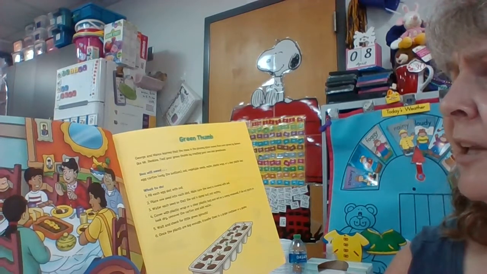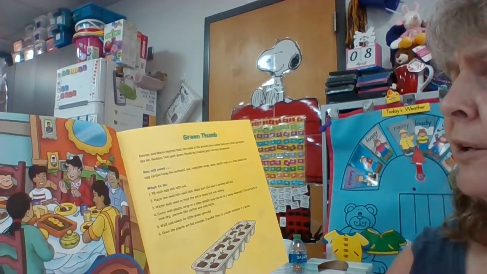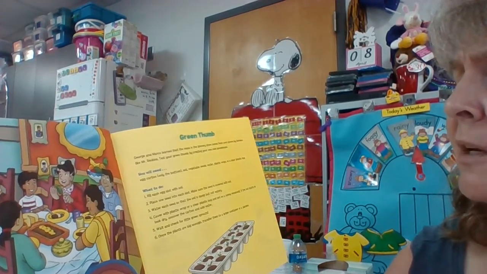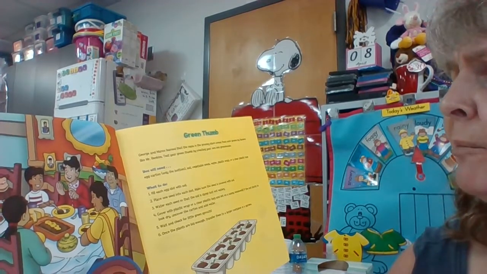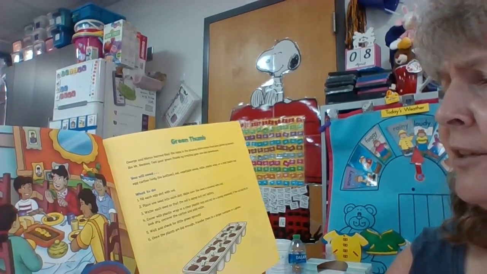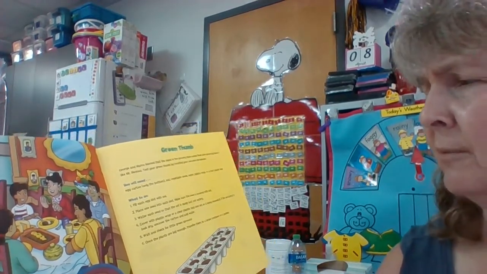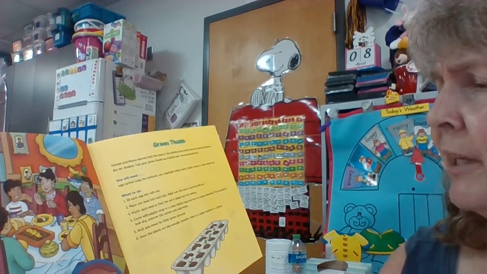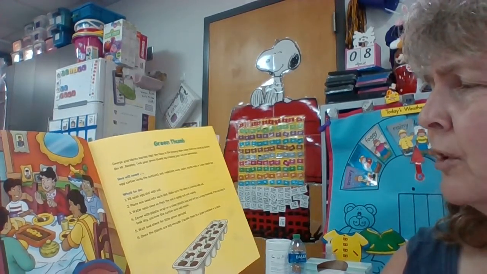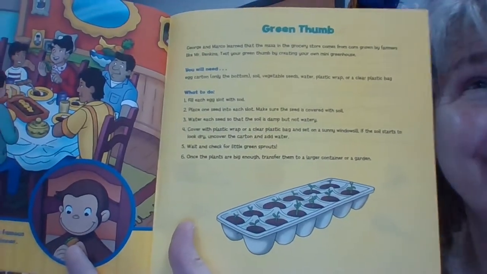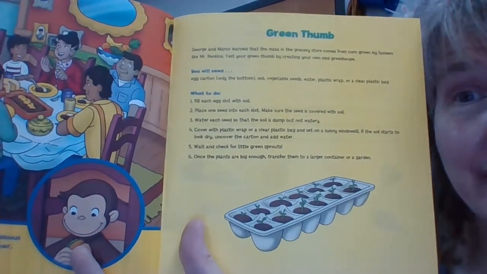Place one seed in each slot. Make sure the seed is covered by soil. Water each seed so that the soil is damp but not watery. Cover with plastic wrap or clear plastic bags and set on a sunny windowsill. If the soil starts to look dry, uncover the carton and add water. Wait and check for little green sprouts. Once the plants are big enough, transfer them to a larger container or garden. And that's something that we will be doing later on. Probably next week, we're going to go ahead and plant some seeds, so we'll have some pretty flowers for Mother's Day.